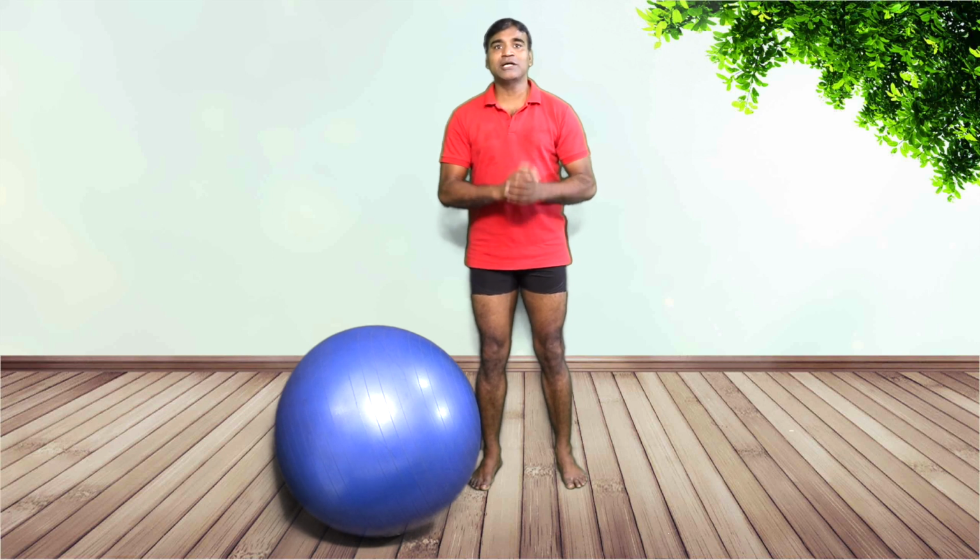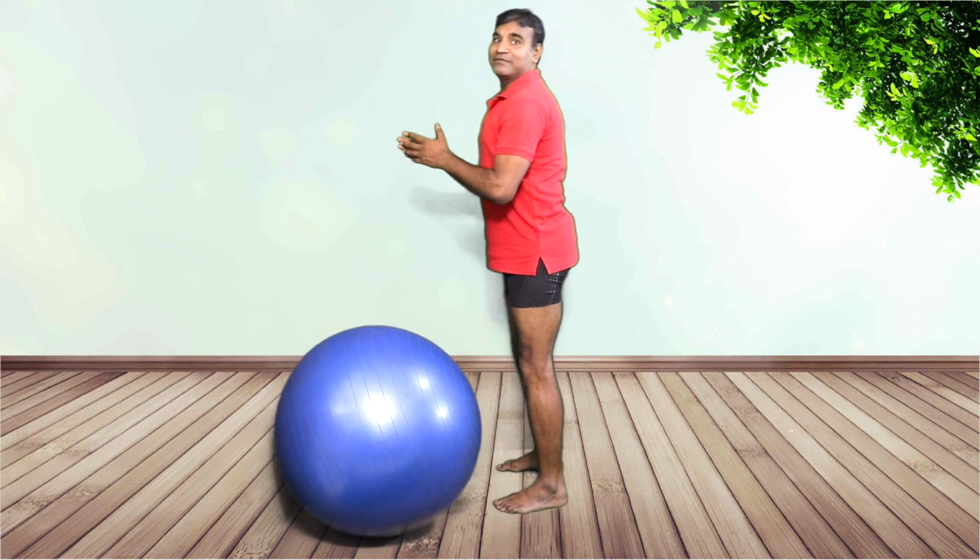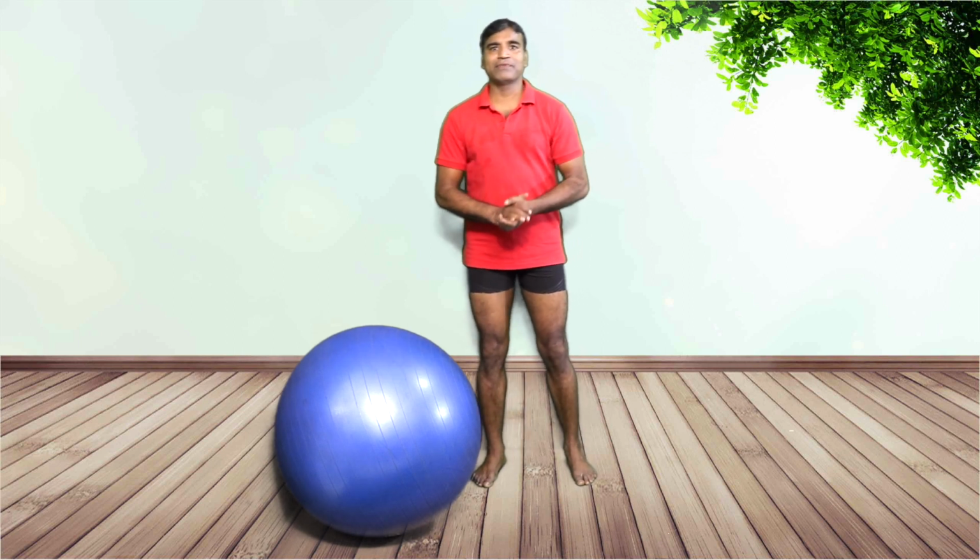So remember friends, it is not good or bad, it all depends. Some of the asanas require a posterior pelvic tilt, or anterior pelvic tilt, and some we don't. That also depends upon the individual's muscle and skeletal system because we are all different.